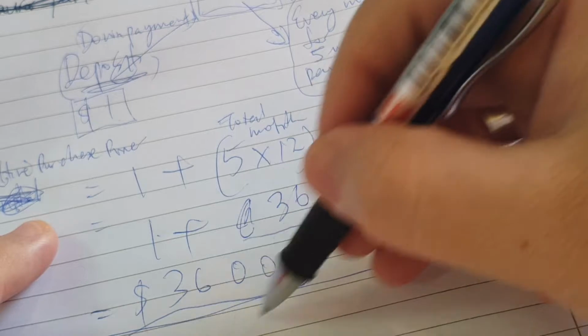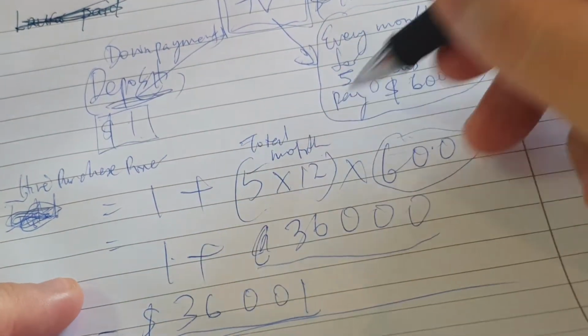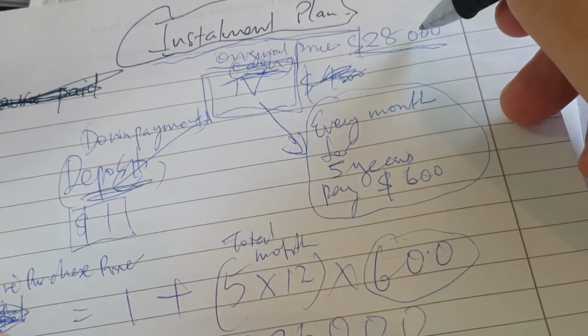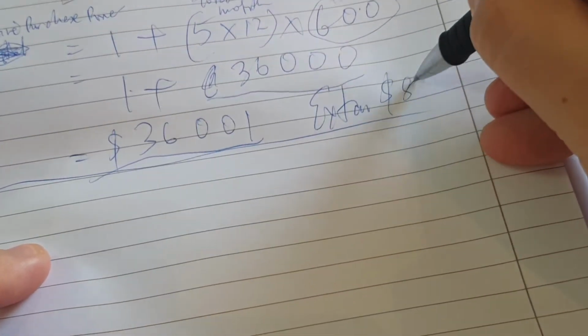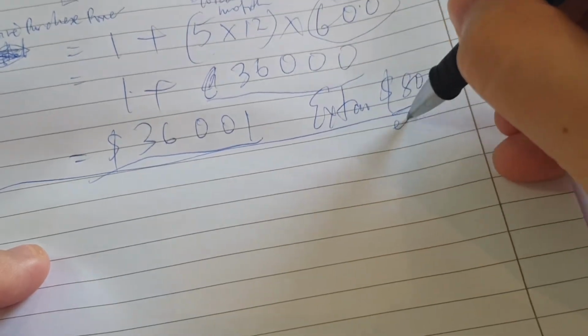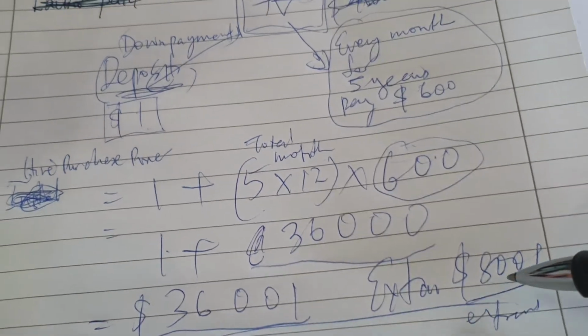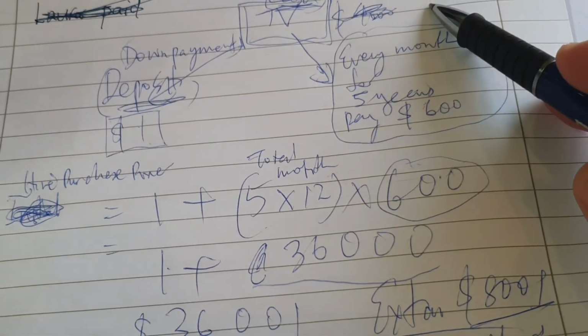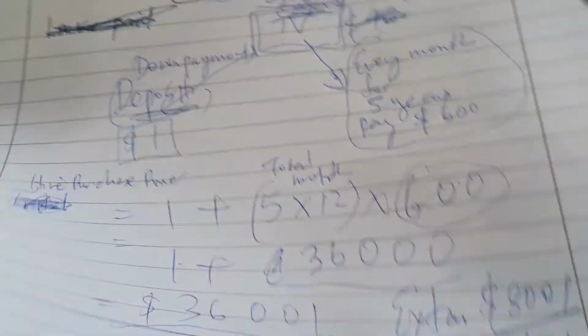You don't have to pay this big amount upfront, you see. So normally there is an extra amount. Can you see down here? There's $8,001 extra. This extra goes to who? It goes to the bank that lent you the money to pay for this. Okay? So that is something that you need to know. Okay, so that's the hire purchase installment plan.